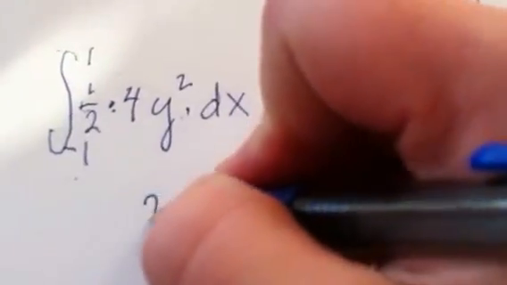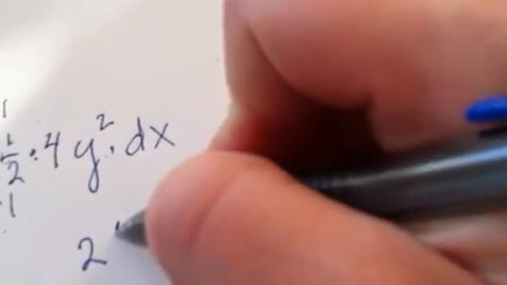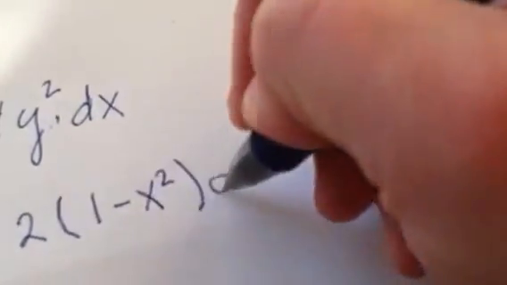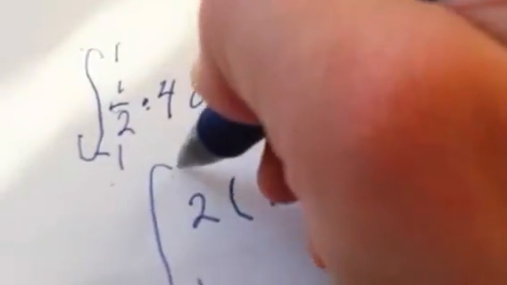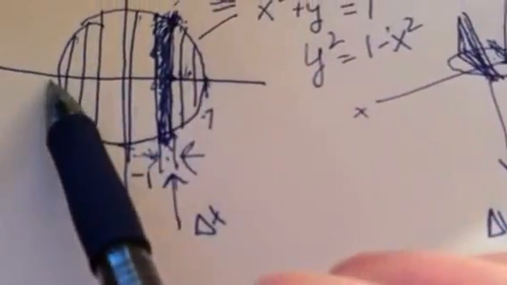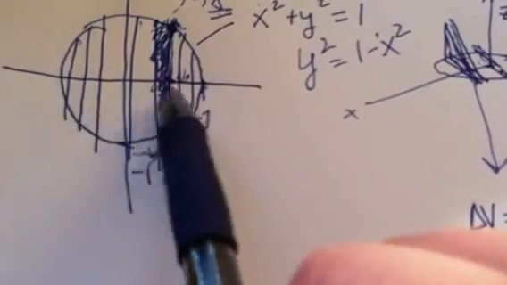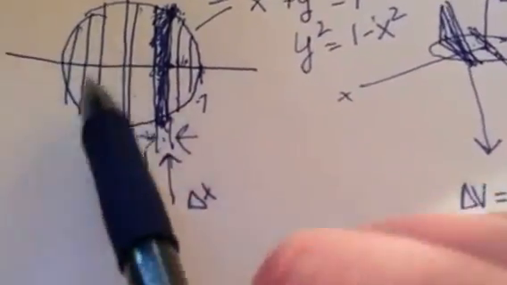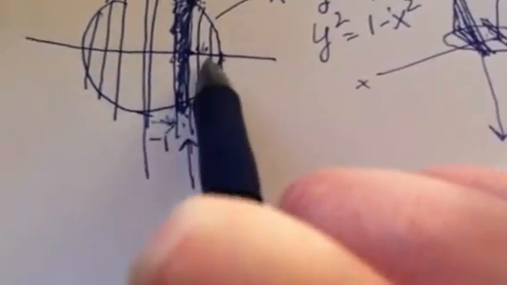So that means we have 2 times (1 minus x squared) dx, and we integrate that from -1 to 1. Circles are symmetric, so the area from -1 to 0 is the same as the area from 0 to 1.